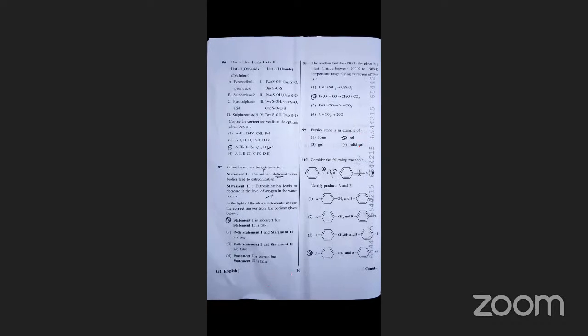A is peroxodisulfuric acid, which has 2 S-OH, 4 S double bond O, and 1 S-O-O-S linkage.